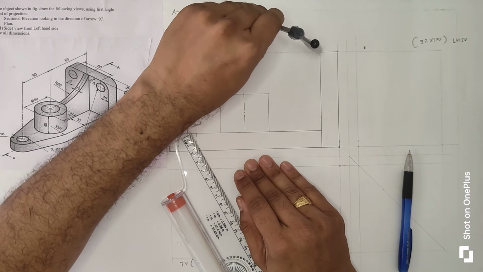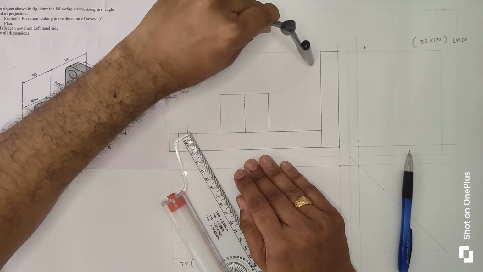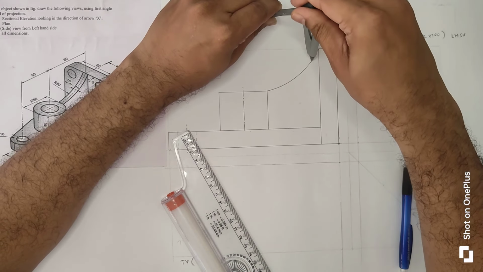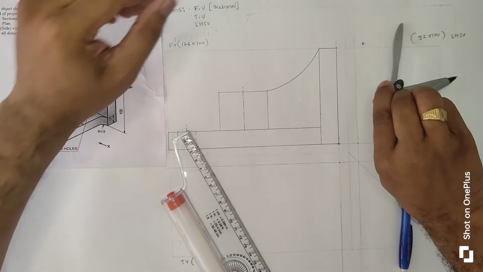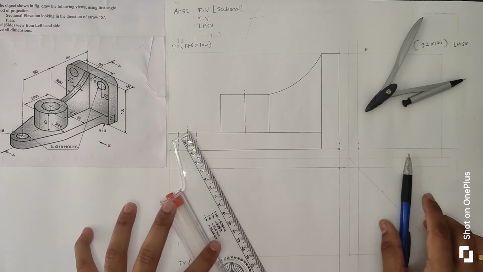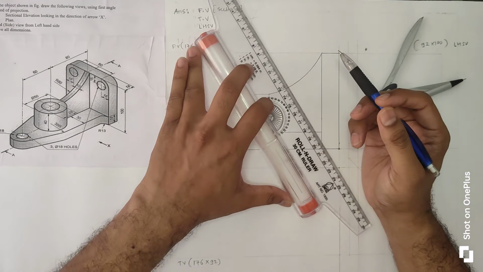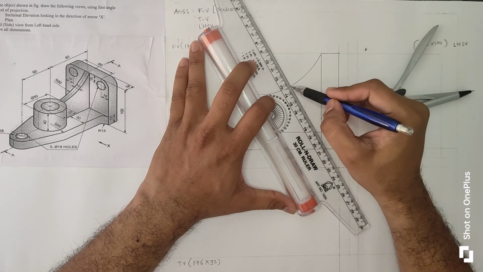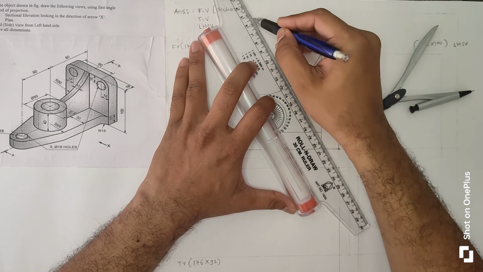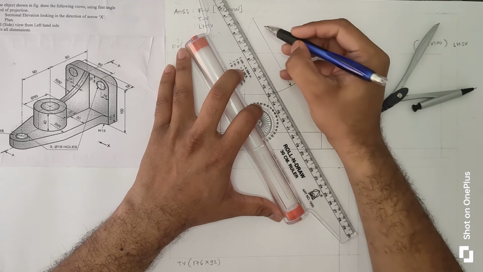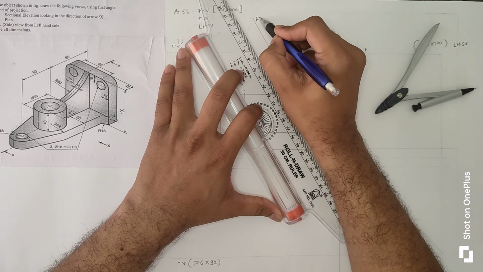Now we will draw this arc. This arc is of radius 80 mm. Now from the center point, we can mention the dimension of the radius as 80 mm, radius 80.